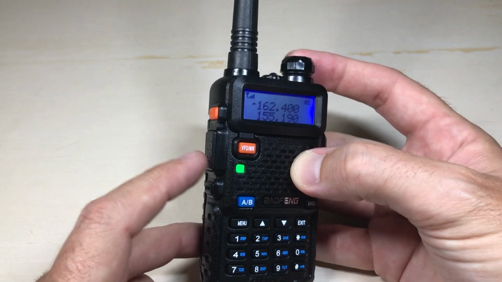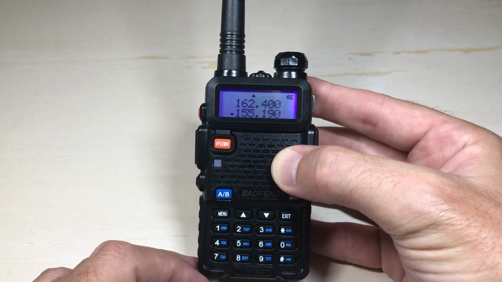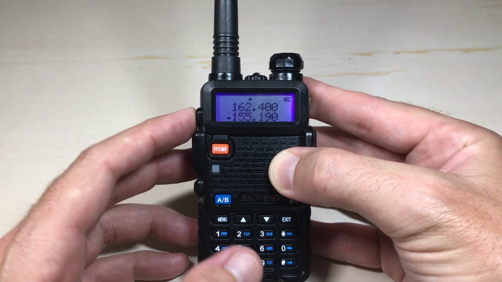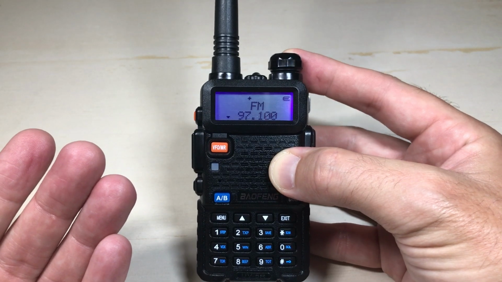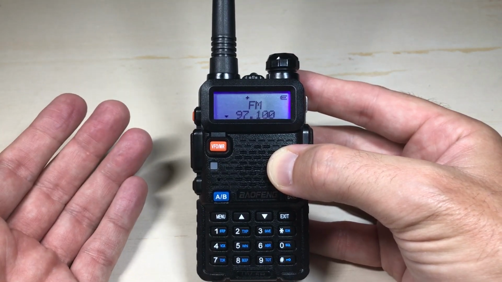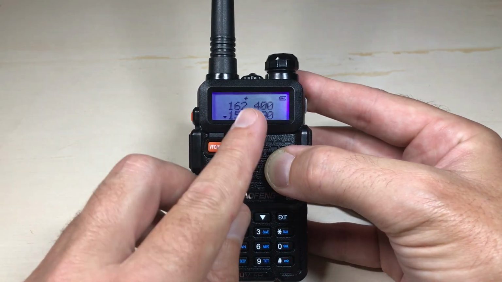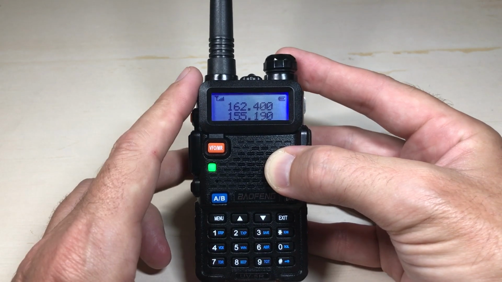We know how to use the flashlight. I'm going to press AB so that it's not transmitting. If I go to my FM radio, it remembers the last channel I was on. So I don't even have to go and program a channel. It knows the last FM channel I was on, and it knows the last frequency I had set. I just need to go to that frequency using the AB button.